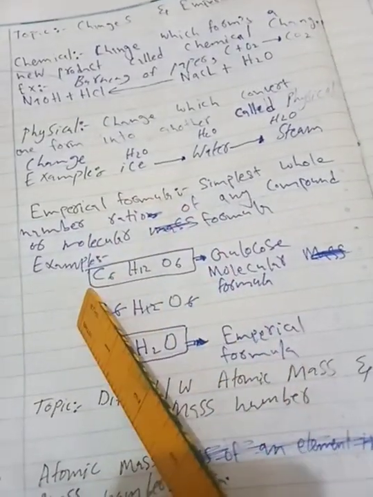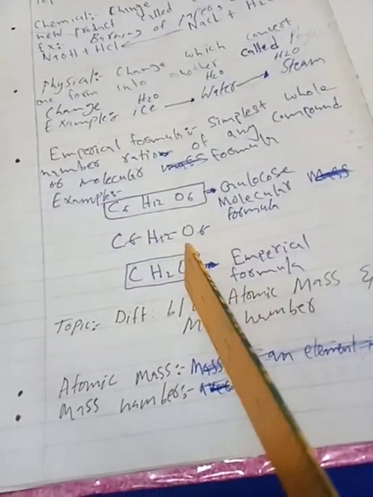When we divide by 6, 6 divided by 6 is 1, 6 divided by 6 is 1, and 12 divided by 6 is 2. This is the empirical formula of glucose: CH2O, O for oxygen.